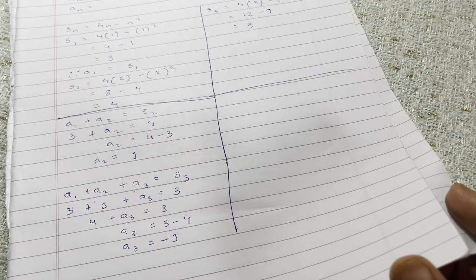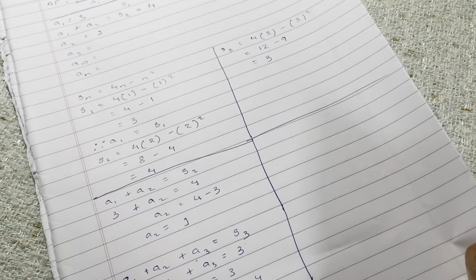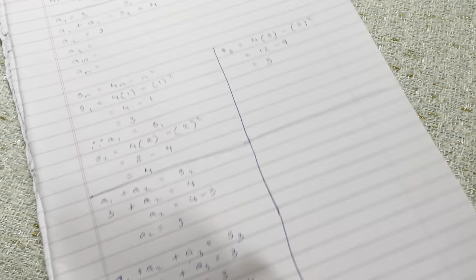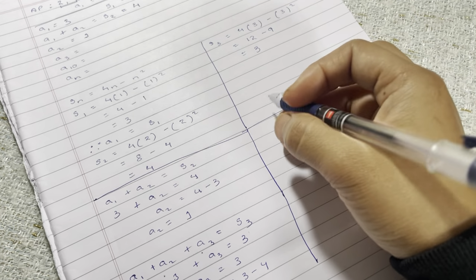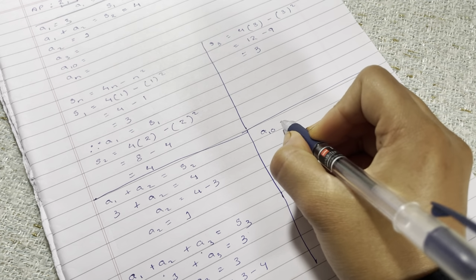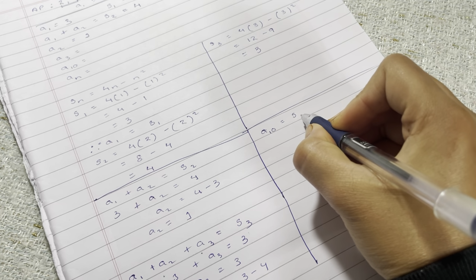Okay, you may be confused about how to find A10. It would be tedious to list A1, A2, A3, A4, A5, A6, A7 and so on. What you can do is use another format. To find A10, use the formula: S10 minus S9.